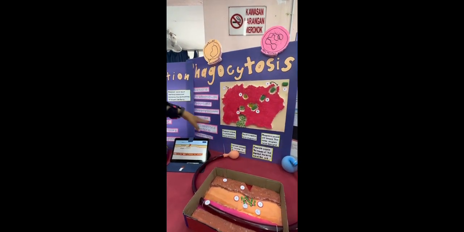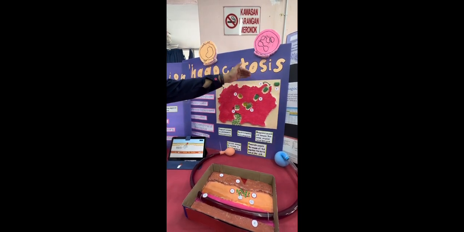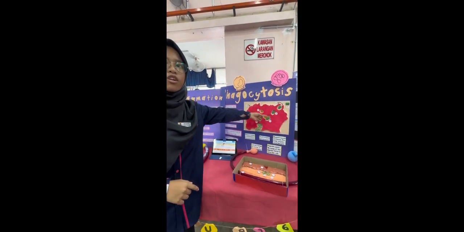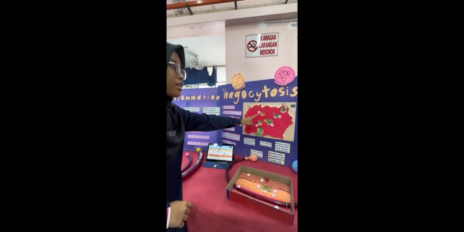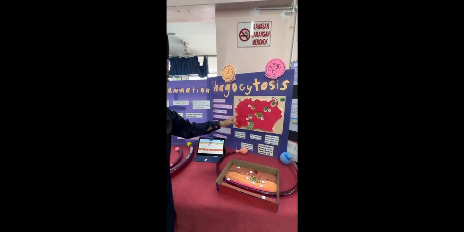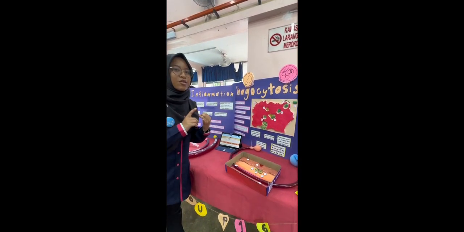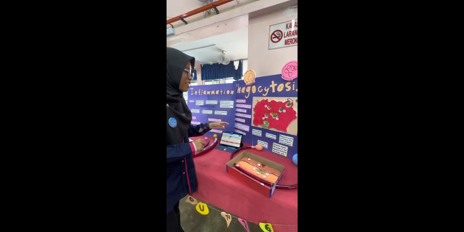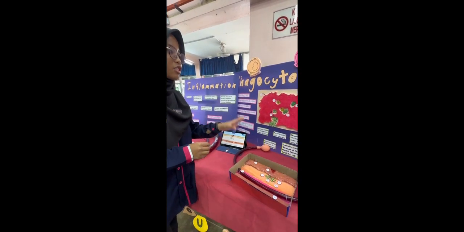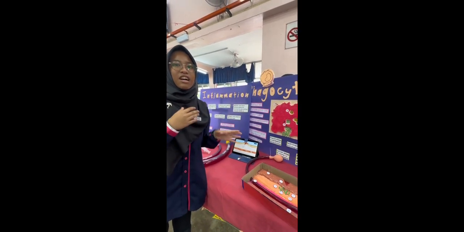The phagocyte extends its pseudopodium, like its arm, to bring the bacteria inside the phagocyte. When the bacteria is ingested, it forms a phagosome. In the phagocyte there are lysosomes that contain an enzyme called lysozyme. The lysosome and phagosome combine and become a phagolysosome, and the lysozyme destroys the bacteria using its enzyme. When the bacteria is destroyed, it becomes decomposed bacteria, and the bacteria cannot harm us after that.